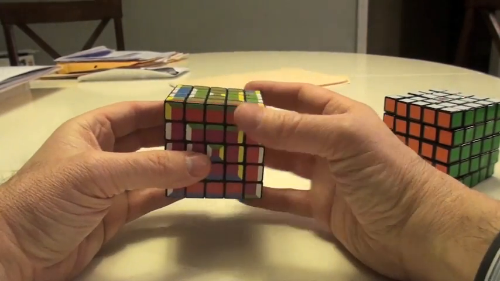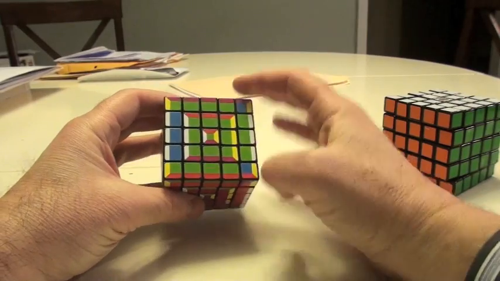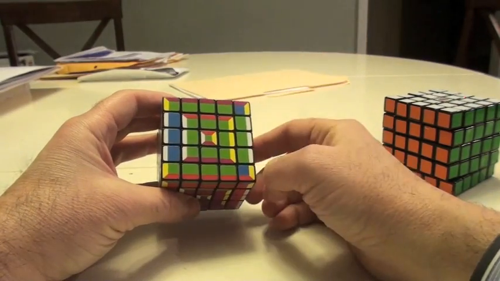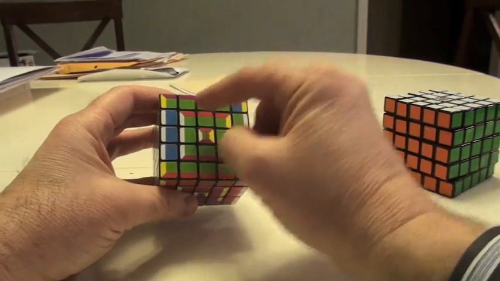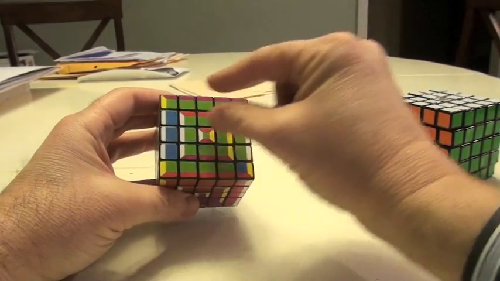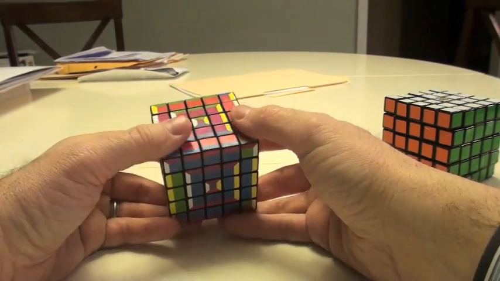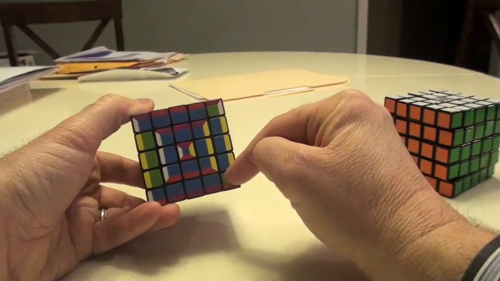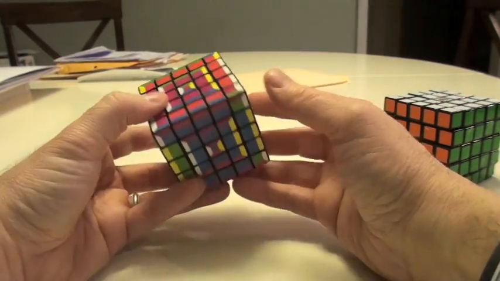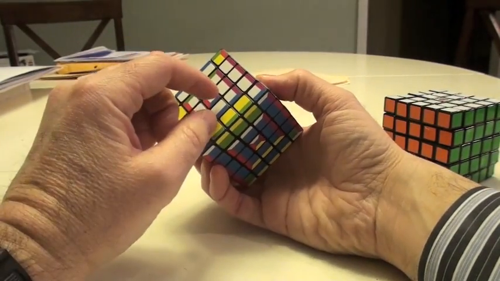Now we have to get our corners in. And corners are easy. These two corners are where they need to be, which means that the bottom green, well, they're not where they need to be. They're lined up with each other, but this has to come over to here. So what I'm going to do first is find the correct green and white, which is supposed to go here. And what I'm going to do is line it up with this.